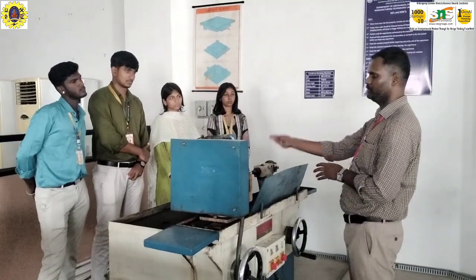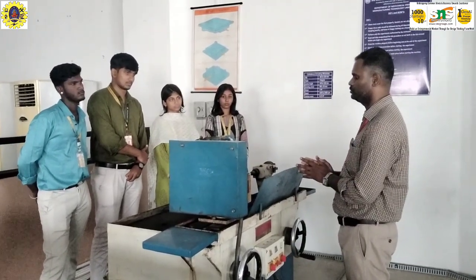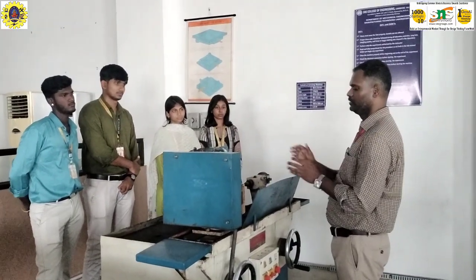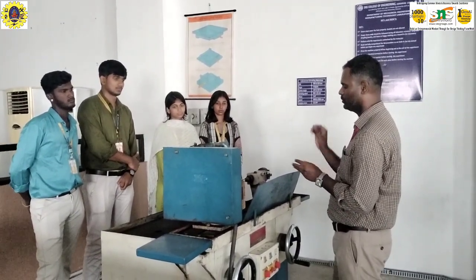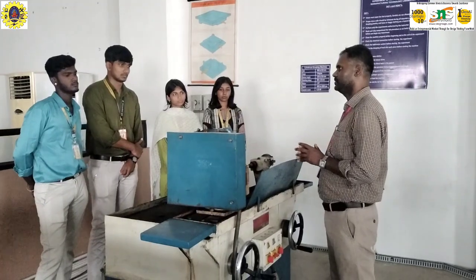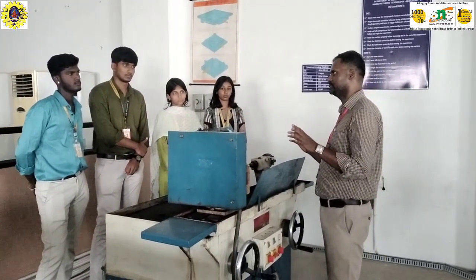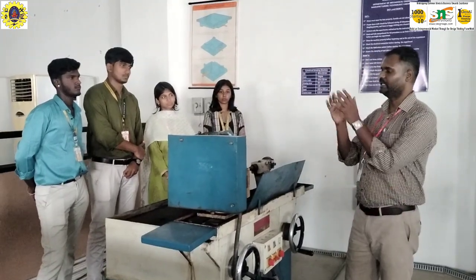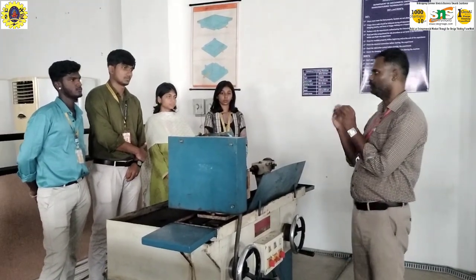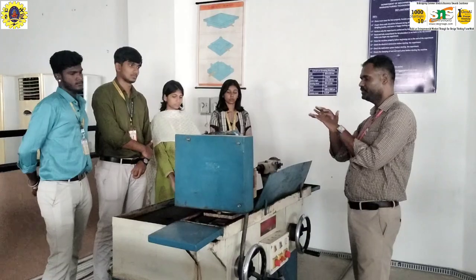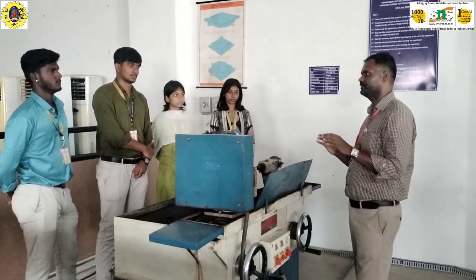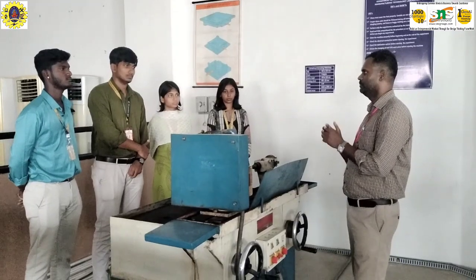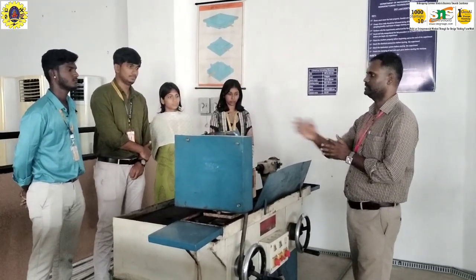As you told yourselves, the cylindrical grinding machine is used to grind cylindrical workpieces. First of all, I want to explain what a grinding operation is. Grinding is a finishing operation. Once the components are machined in various machines, we finally get only a very poor surface finish, so we want to improve it to a very good surface finish. For that we have to use a special machine. So this is the special machine.